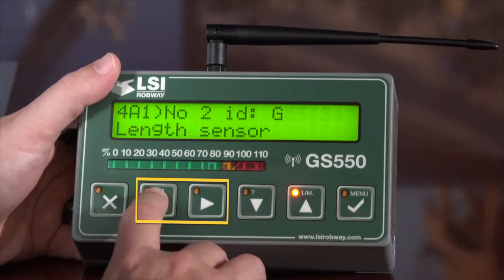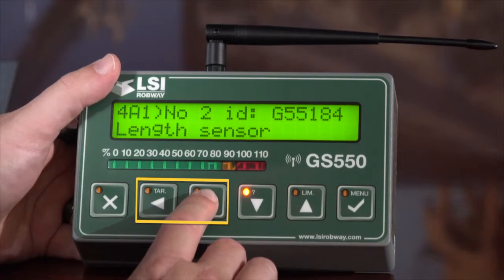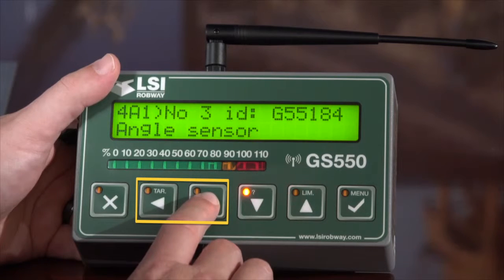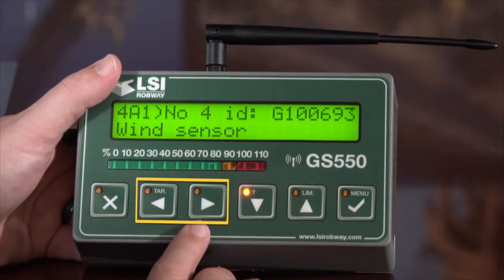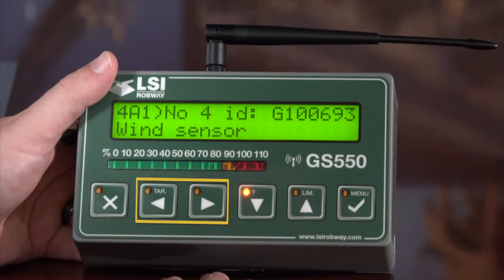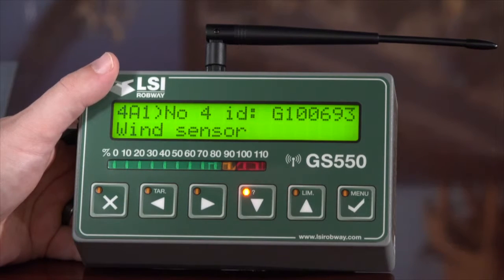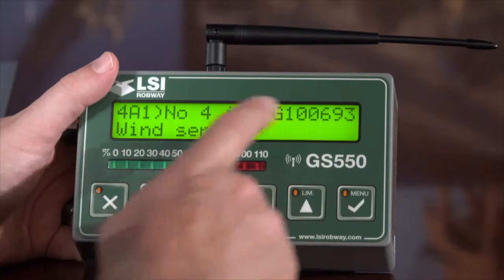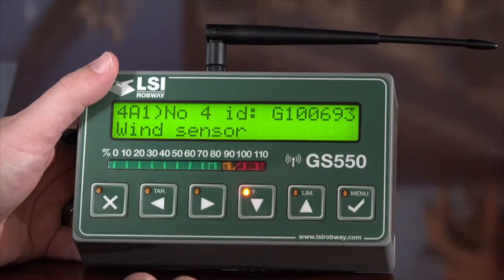So we use the right and left arrow to scroll through. The field that is blinking is the field to be changed. Sensor number 3, which is the angle sensor. Number 4. We no longer need our wind speed sensor. So to remove a sensor, you must change the ID number to 0, as well as remove the sensor type.